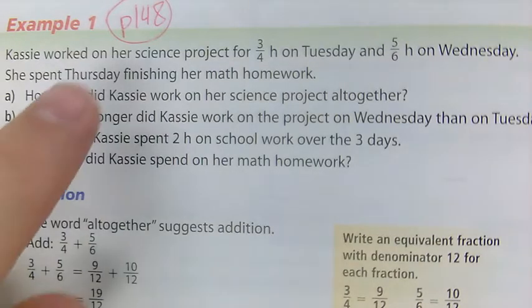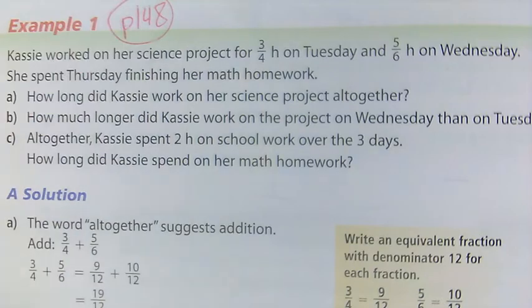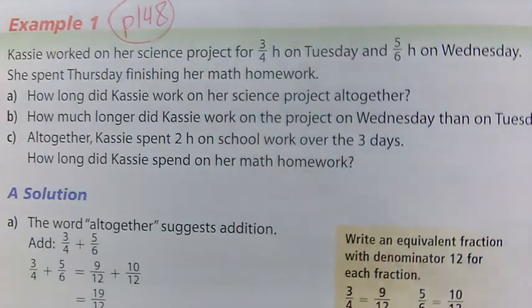So for this class, I want you to turn to page 148 in your textbook. Turn to page 148 because we're going to look at a bunch of examples in here. I think this might be a better way to go through it, so turn to page 148.